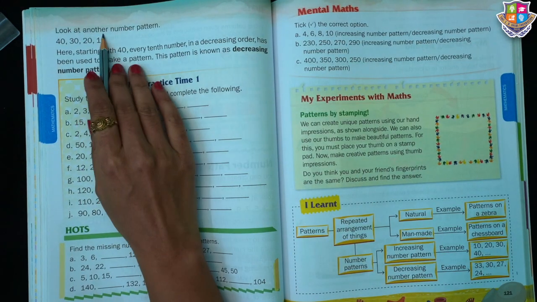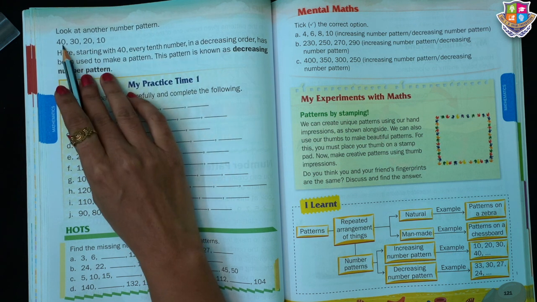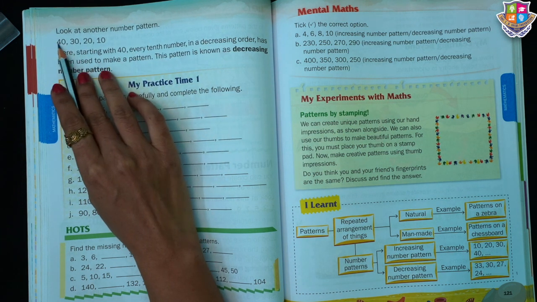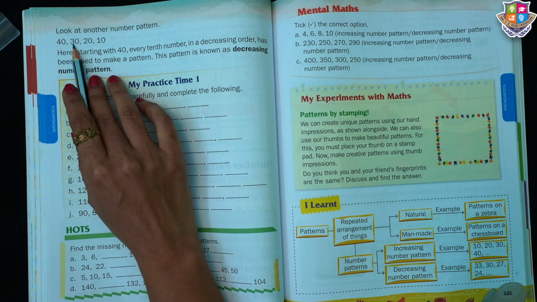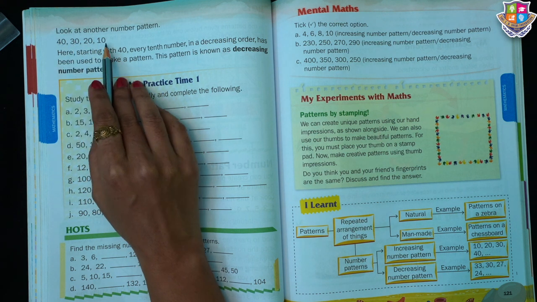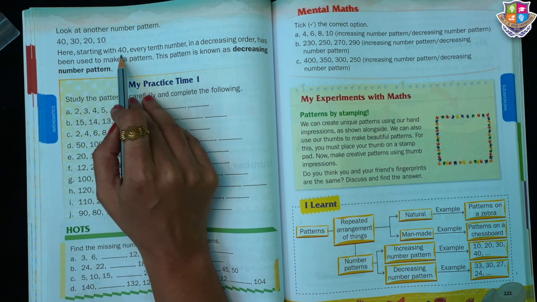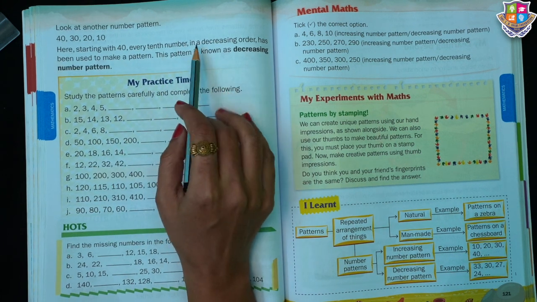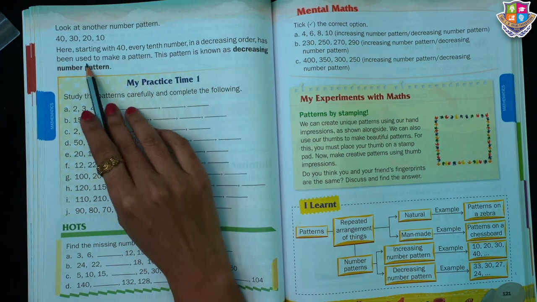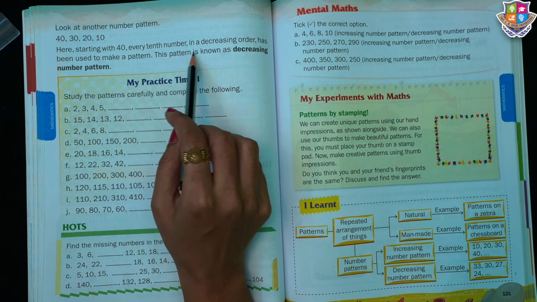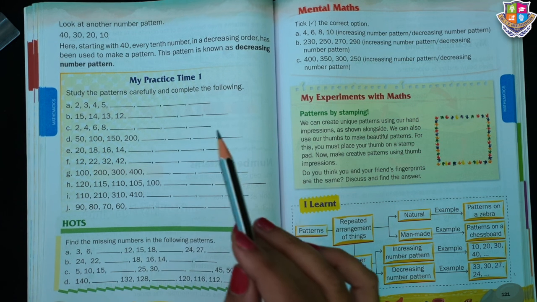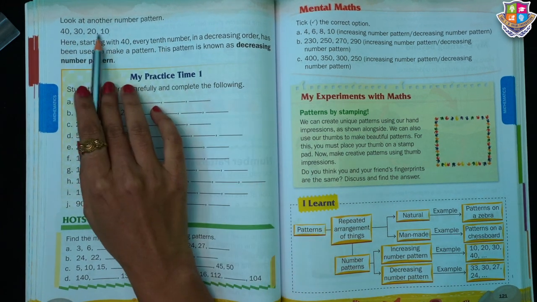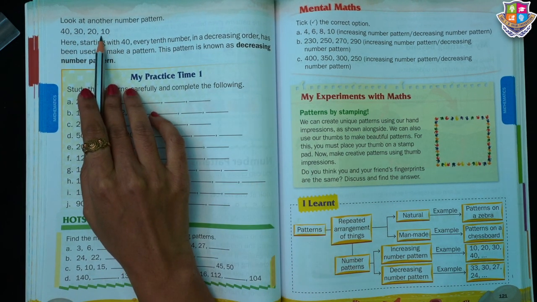Now look at another number pattern. Now see 40 and 30. See here, the difference is 10, right? After 40, they are minusing, meaning they are decreasing: 30, 20, 10. Here, starting with 40, every 10th number in decreasing order has been used to make a pattern. This pattern is known as decreasing, meaning the number is decreasing. So, if the number is decreasing, it is a decreasing number pattern.